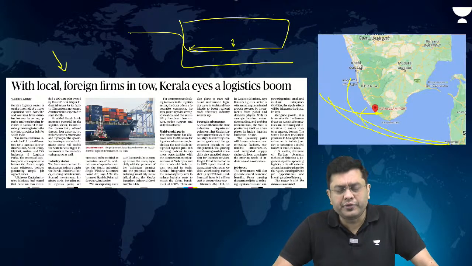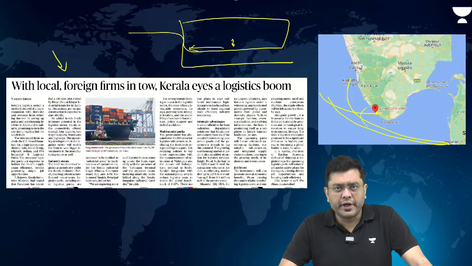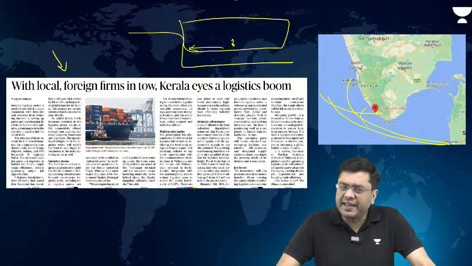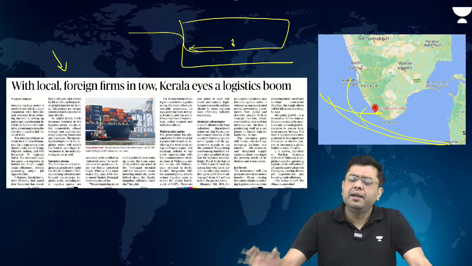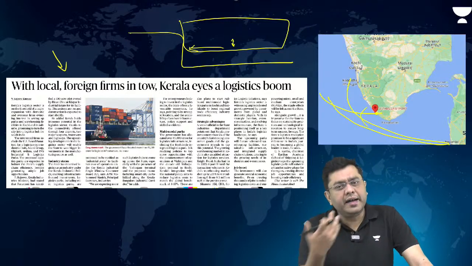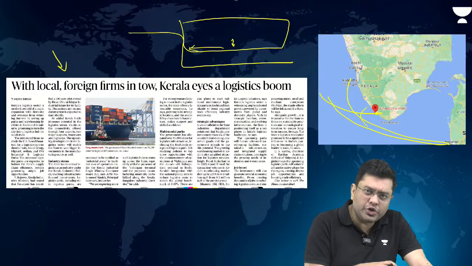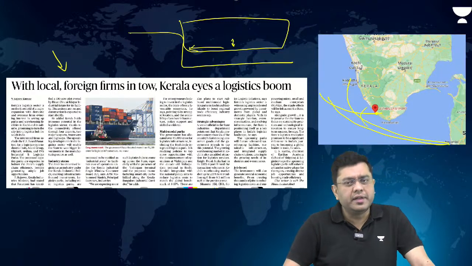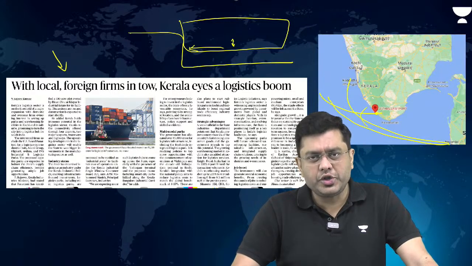The north-south arrangement of these ports is something we have already covered in our bi-weekly and monthly places in news sessions. You can take a look into that as well. So with that, we understand the importance of the port in Vizhinjam. It will create a greater economic boost, it will provide jobs and will further the amount of investment in the region.